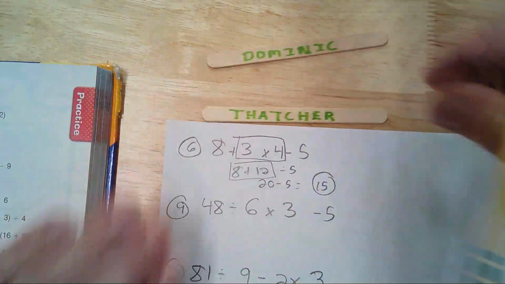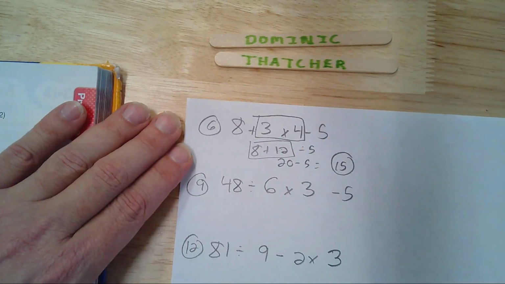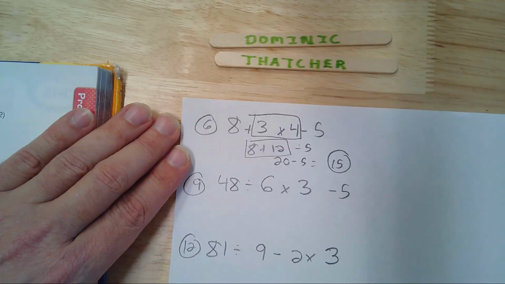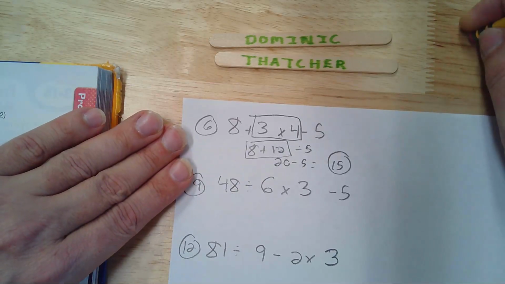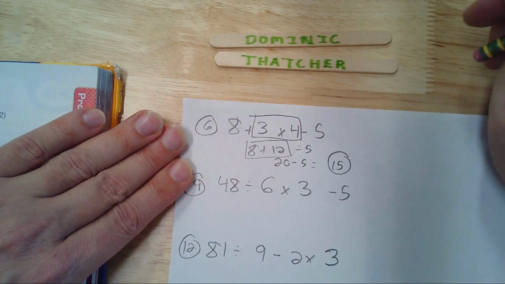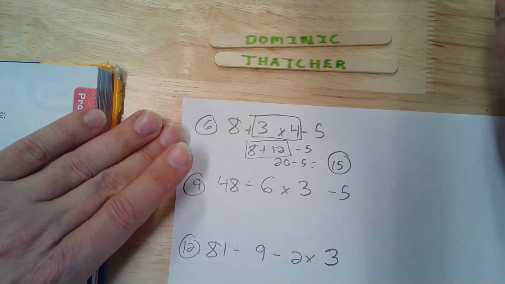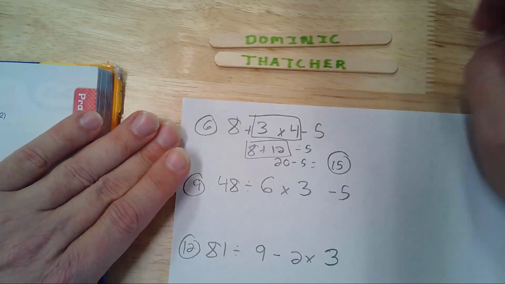Thatcher. Okay. So 6 times 3 is 18. Then 48 divided by 18 equals 3. 18 times 3 is 54. Okay, then 2.